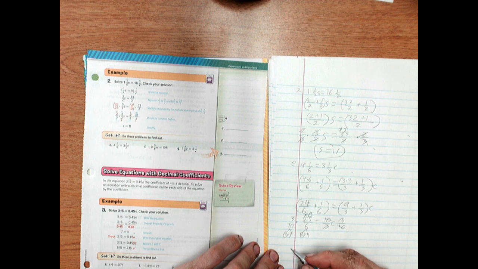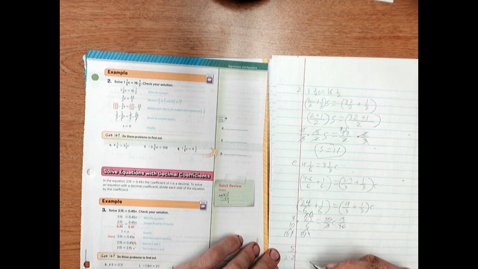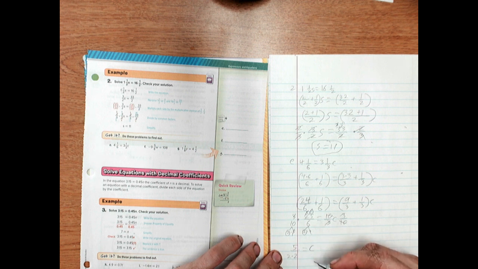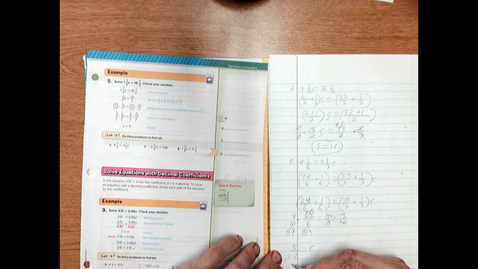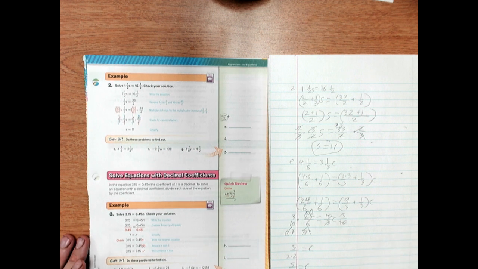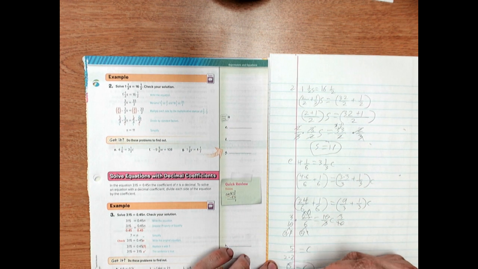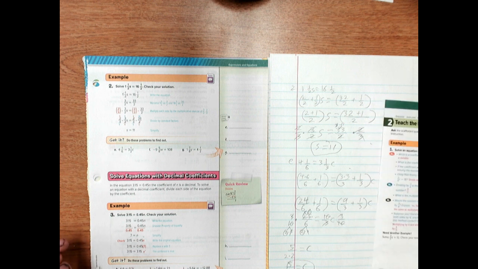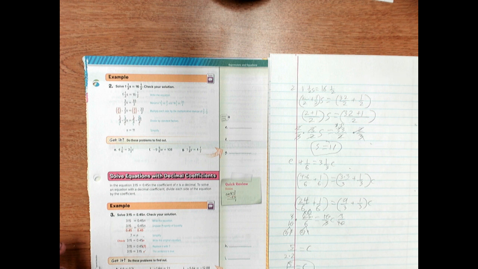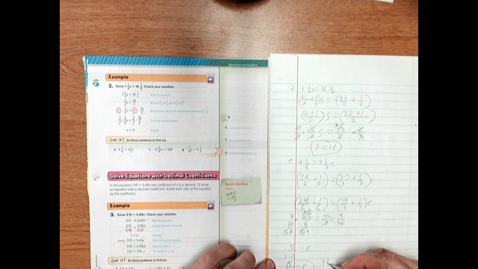So we are left with 5 over 2 times 2 equals c, which is 5 over 4 equals c. Or another way to write that is 1 and 1/4 equals c.